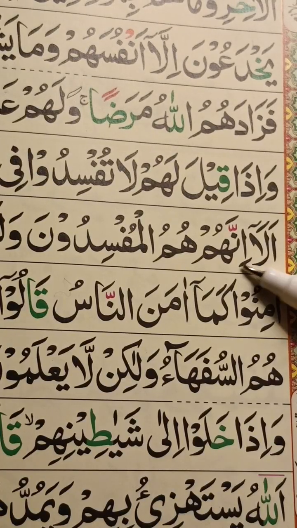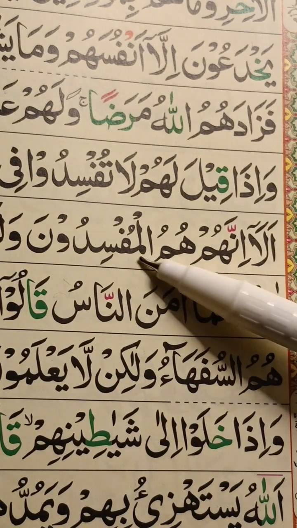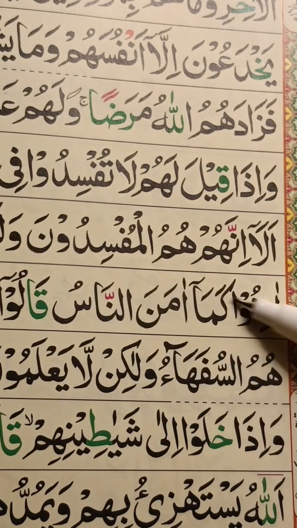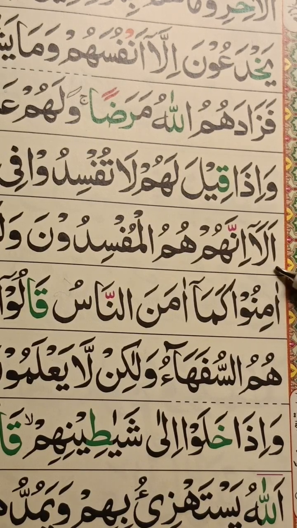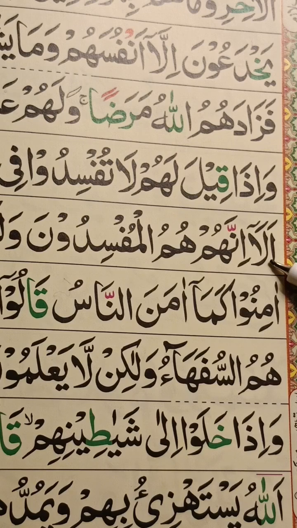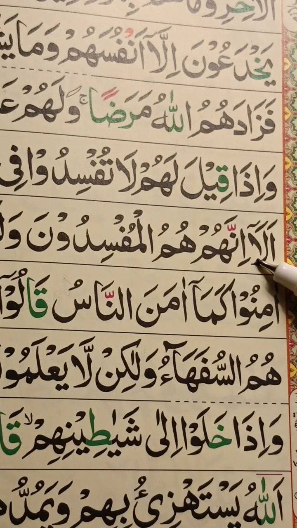La innahum humul mufsiduna. In Allah, don't stretch fatah on hamza. We do not stretch fatah, kasra and zamma. So this is fatah on hamza, hamza fatha, a. Lam, alif, fatha, mad, la. Actually this is mad on alif madda.